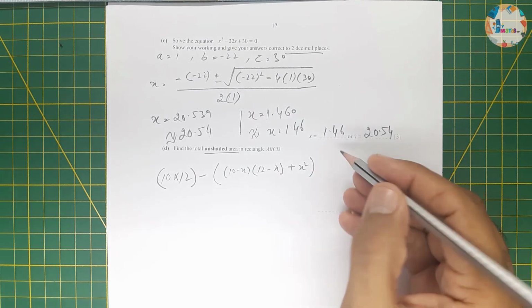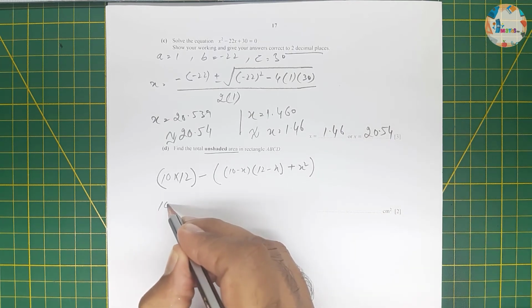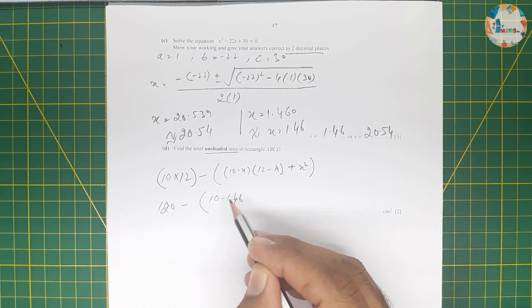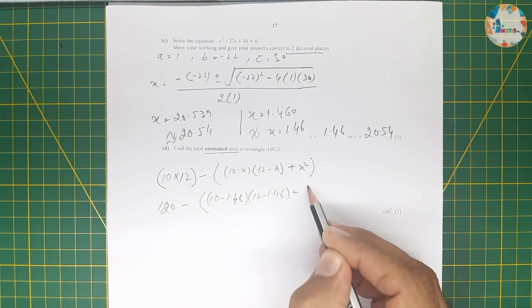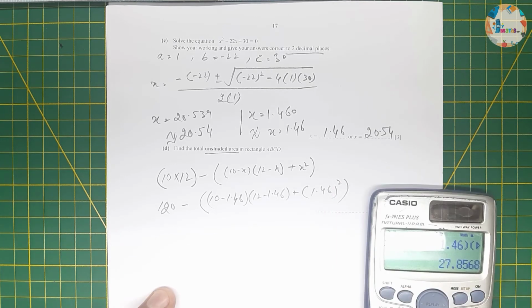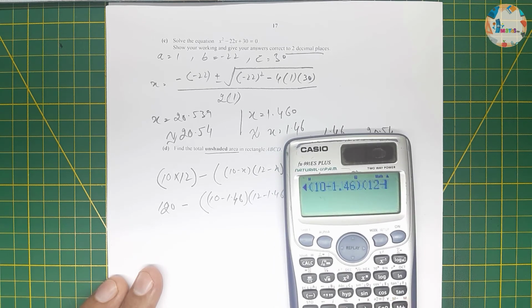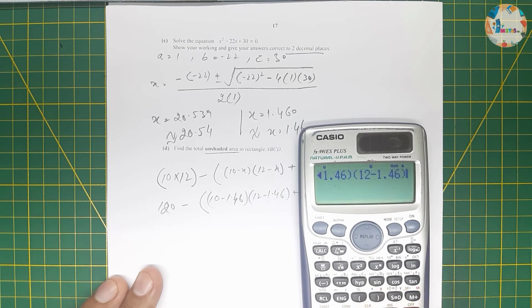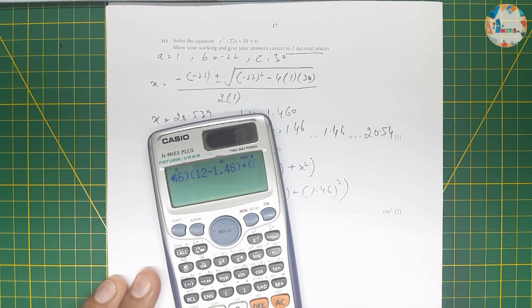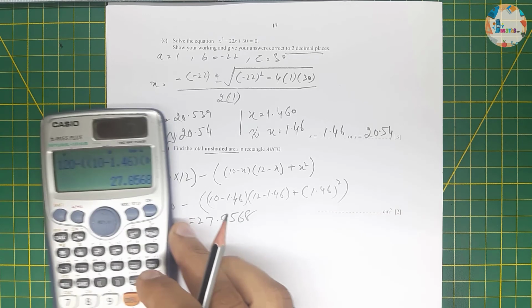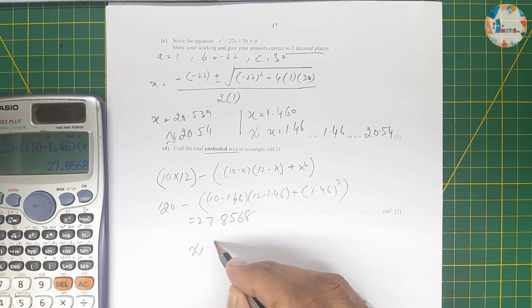So this area will be subtracted from the complete area, and we will get the answer. We can use the value of 1.46. 10 into 12 will be 120, minus 10 minus 1.46 into 12 minus 1.46, plus 1.46 squared, and this will be equal to 27.8568, and we can round it to approximately 27.9.